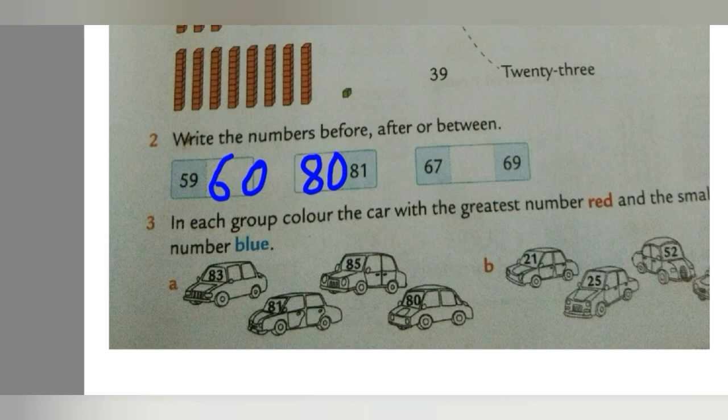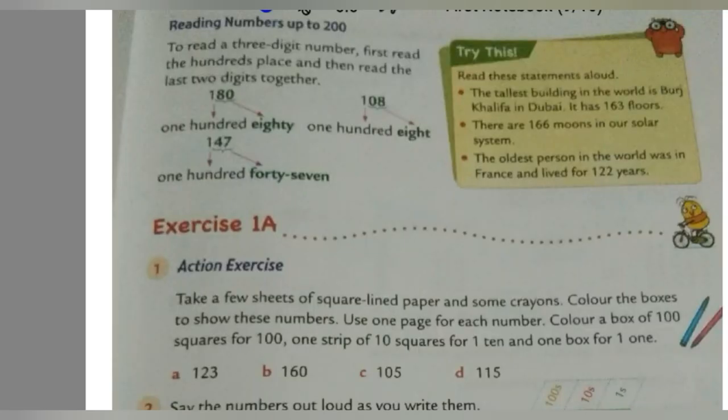Now you have to tell me the between number. What comes between 67 and 69? Both the tens places are the same, 6 and 6. Now just see the ones place, 7 and 9. What comes between 7 and 9? Yes, 8, and 6 will remain as it is. You can write 68.